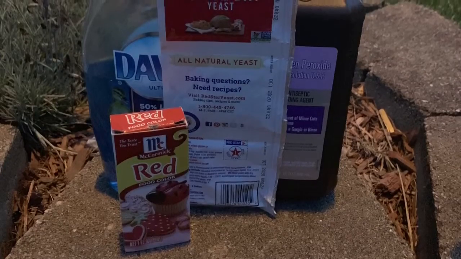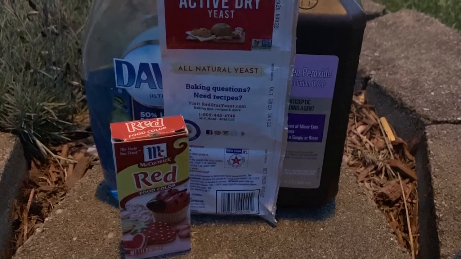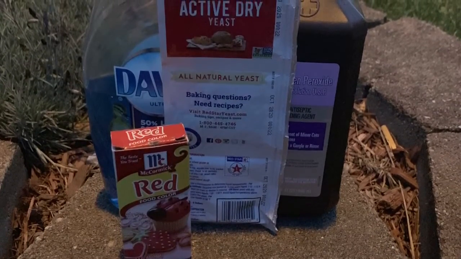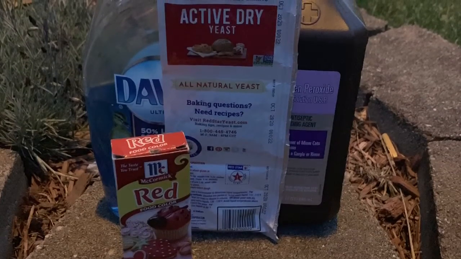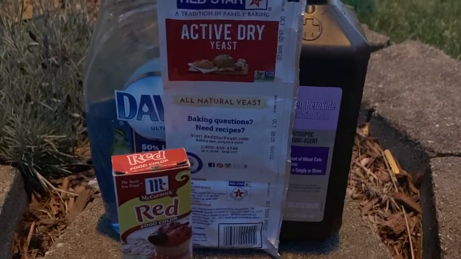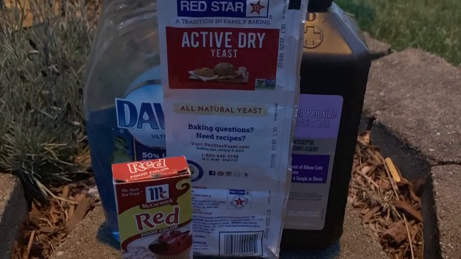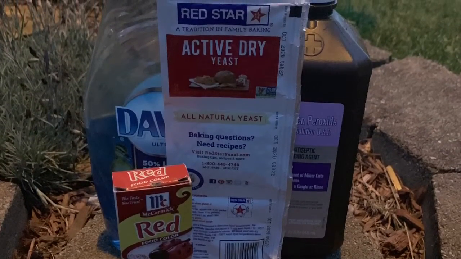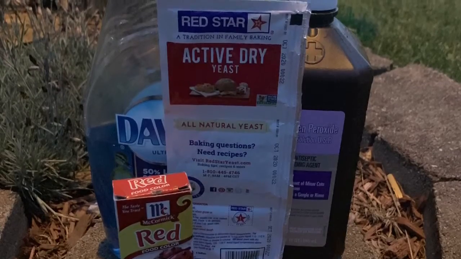The first thing that I had to do for this experiment was gather my materials together. I needed 10% hydrogen peroxide, a few drops of dish soap, a few drops of food coloring, dry yeast, and water. You can see most of these items shown in the photo on screen. The only thing that's missing in this photo is the water.